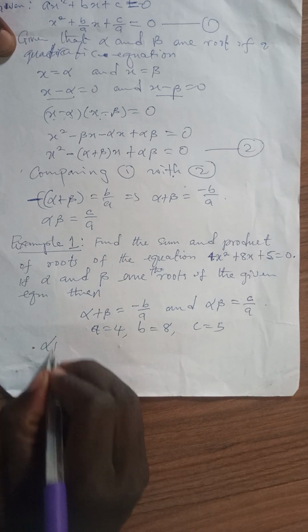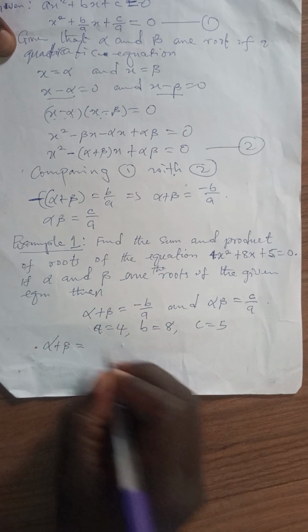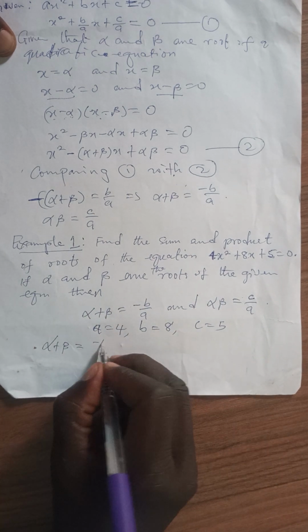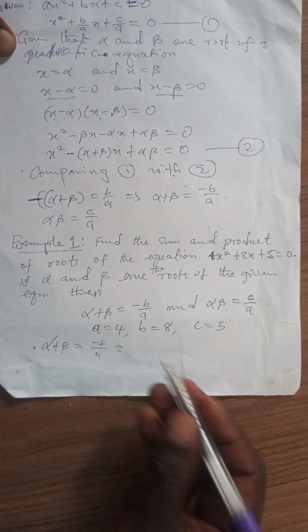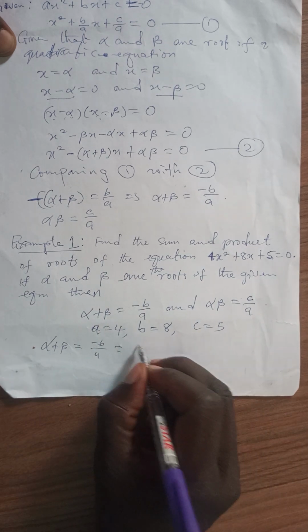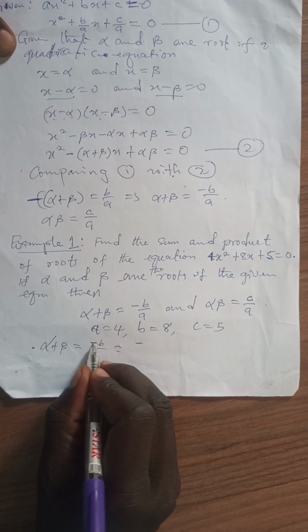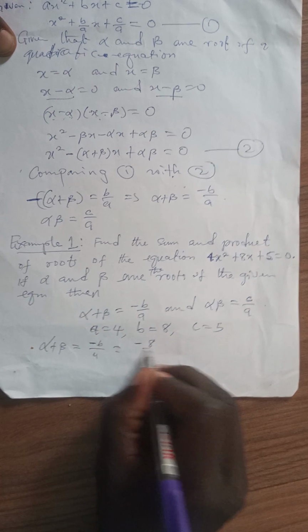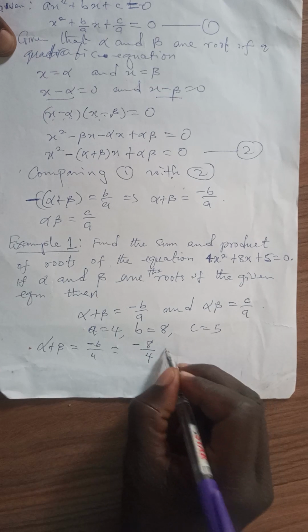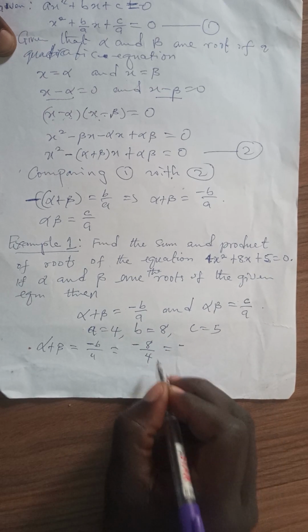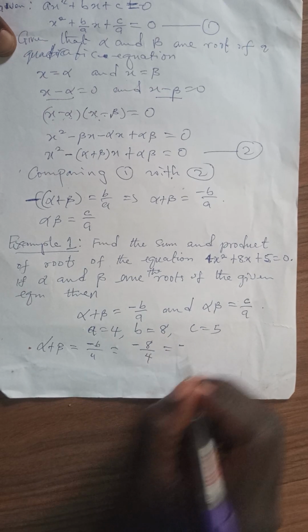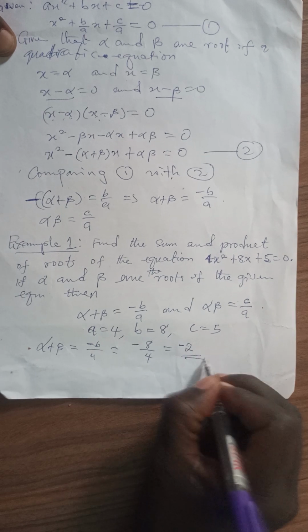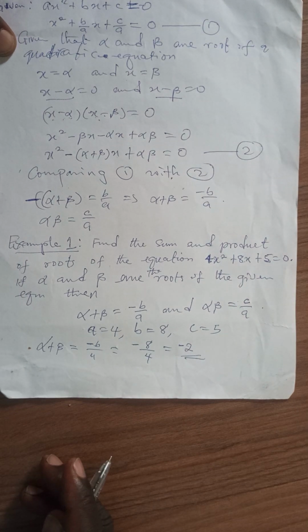Clearly, alpha plus beta is equal to minus b over a. What is our b? Our b is 8, with the original minus from the formula. So we have minus 8 over a, which is 4. This is equal to minus 8 divided by 4. The answer is minus 2. And that is the sum of the roots.